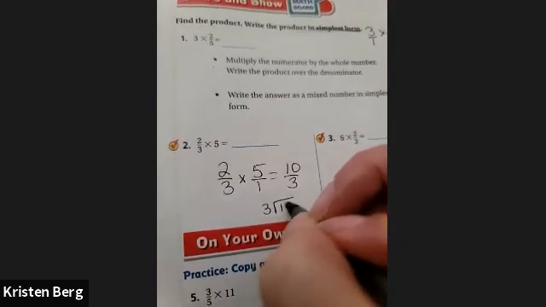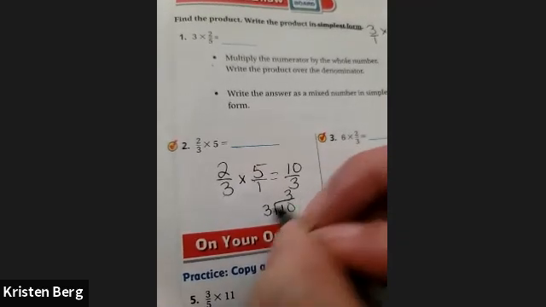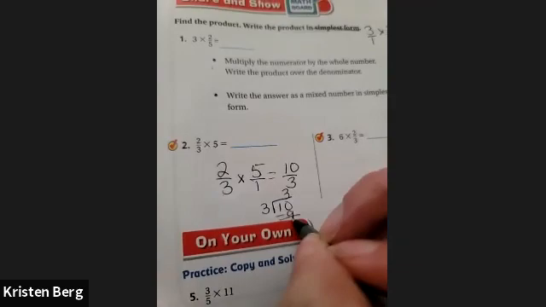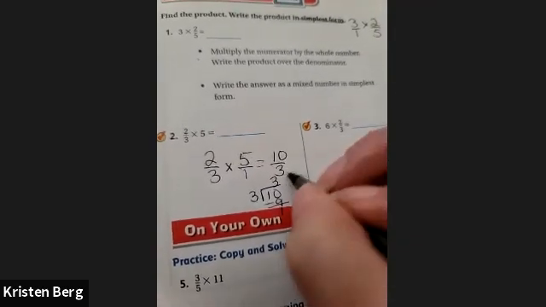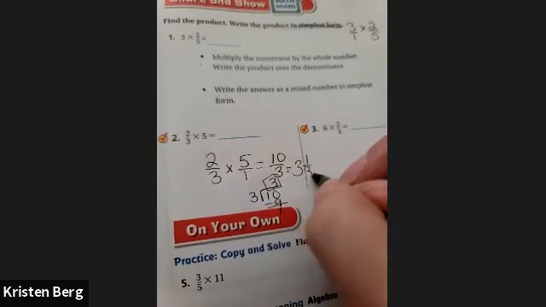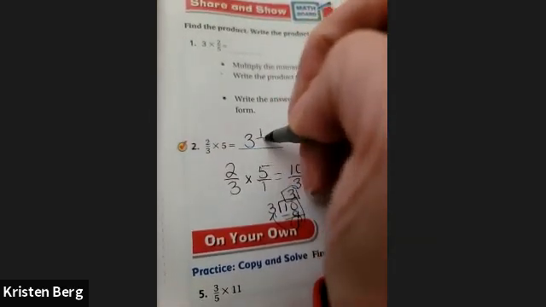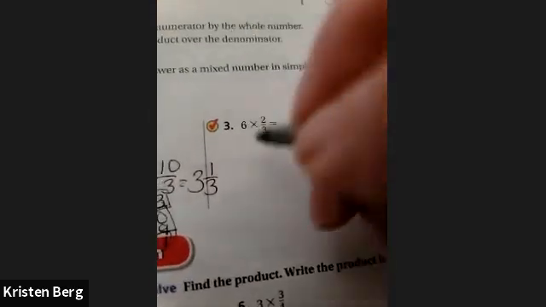How many 3s go into 10? 3 goes into 10 3 times. 3 times 3 is 9. That would be 1 remaining. So my answer would be 3 wholes and then 1 over 3. So 3 1/3. Next, this one.